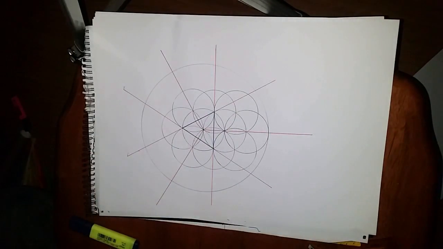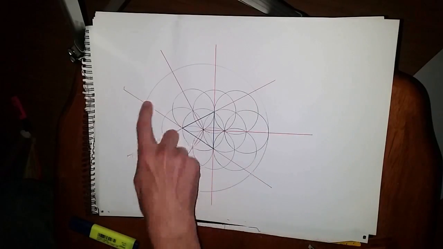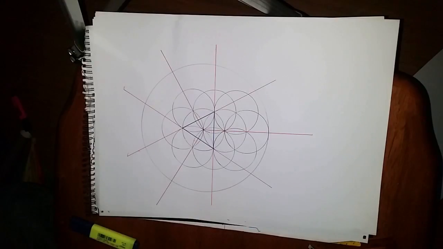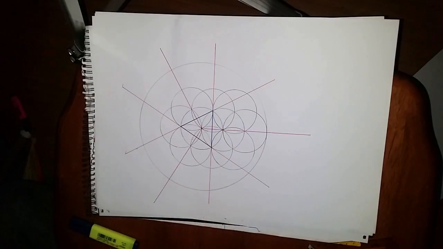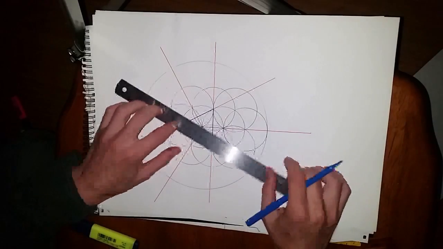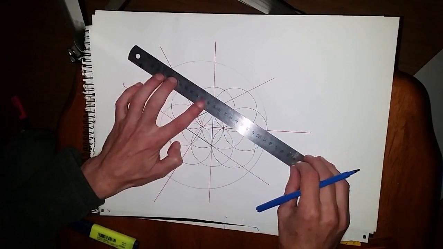Okay, so there we have the basics of it. 1, 2, 3, 4, 5, 6, 7, 8, 9. And so this circle here, each angle. So now, just to highlight that Kircher drawing a little bit better, we're going to draw 3 separate triangles.